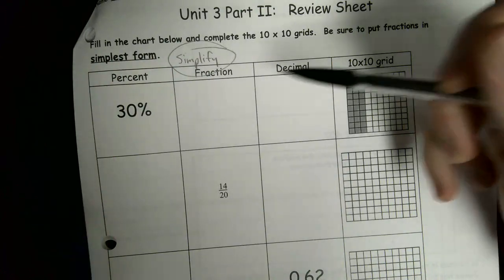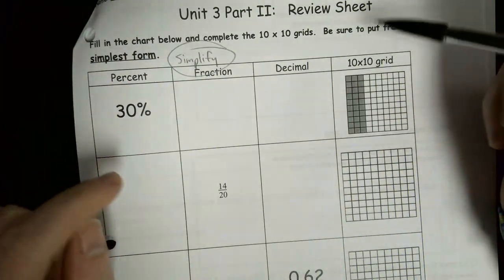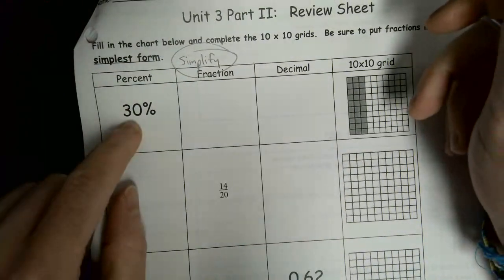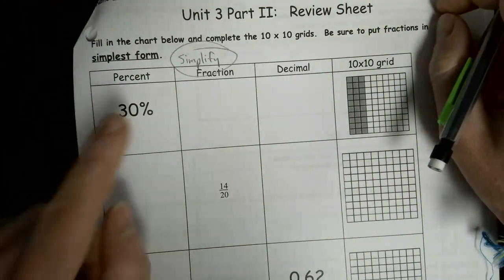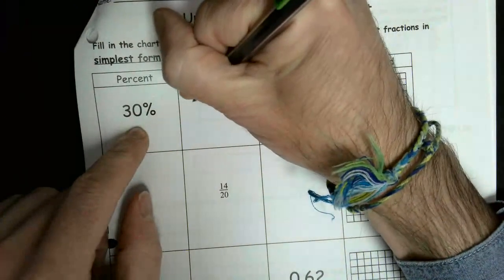Okay. First thing is the chart here. Love the chart. Gotta love the chart. We're starting with a percent. We need to find the fraction and the decimal. Well, we know percents are always out of 100. So the fraction is going to be 30 hundredths.